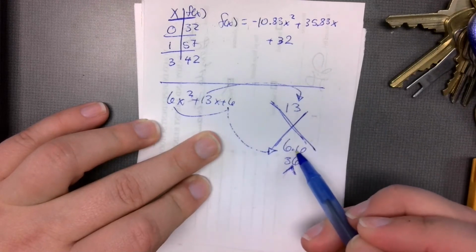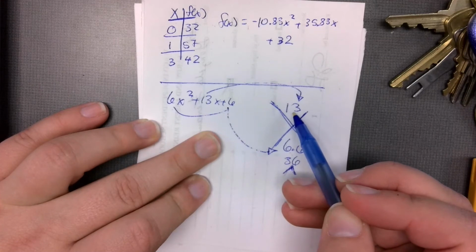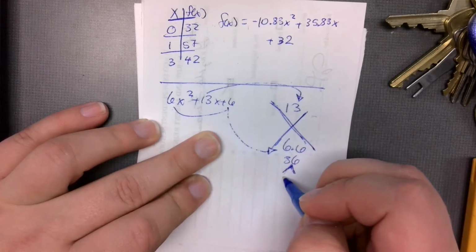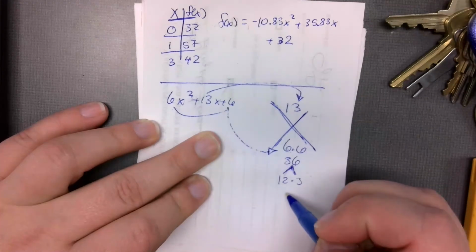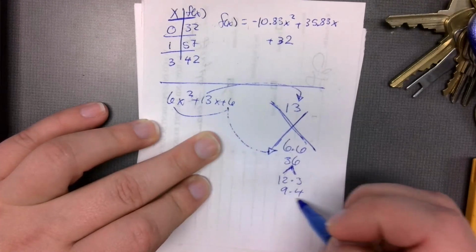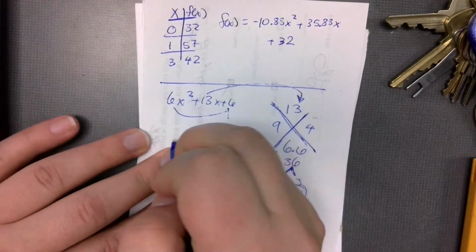Now 6 and 6 are close. They multiply to 36, but they don't add to 13. So I need some other factors. I could do 12 and 3, but those aren't going to add to 13. I could do 9 and 4, and those do work. So that's what I'm going to use.